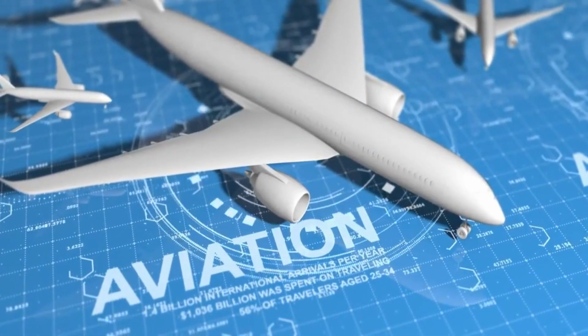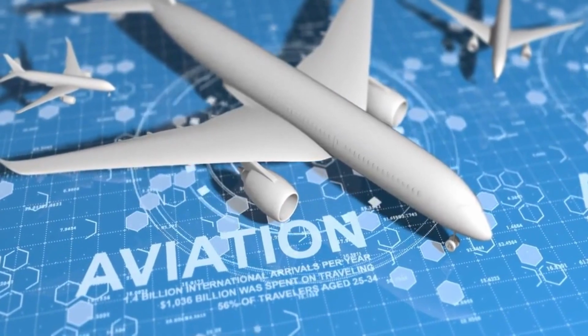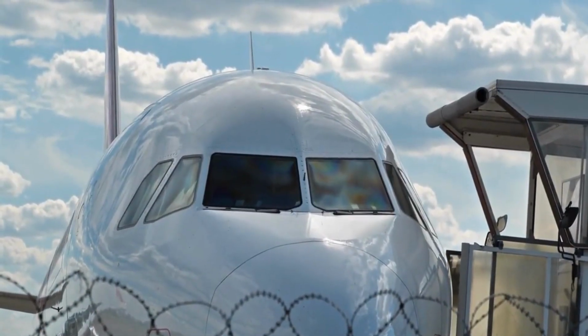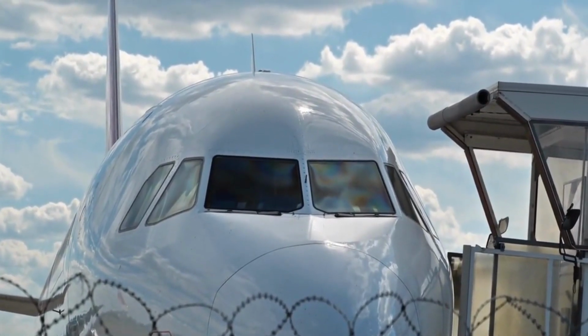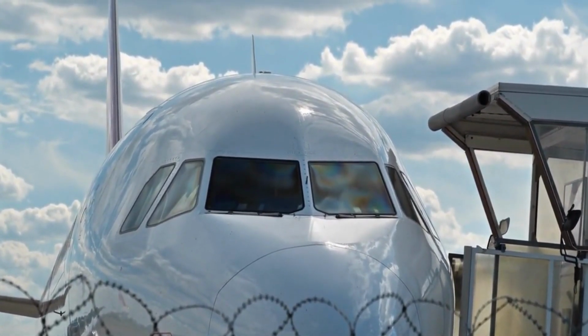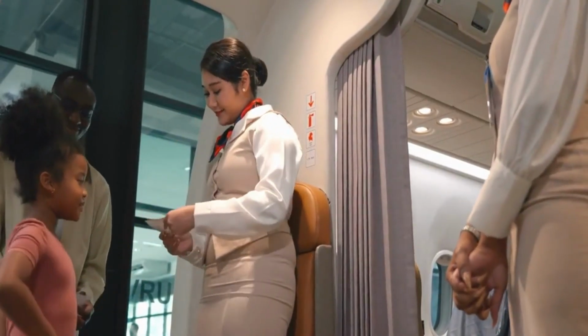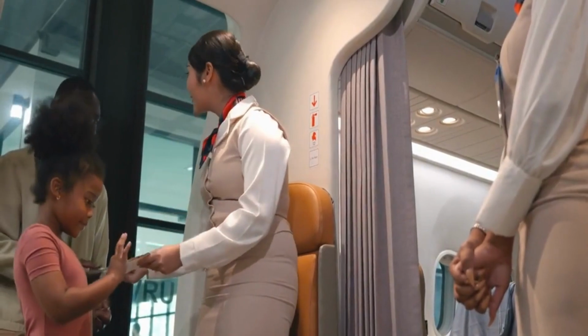One of the biggest expenses for airlines is fuel, which can fluctuate greatly in price. In addition to fuel costs, airlines also have to pay for maintenance and upkeep of their aircraft, which can be expensive. Labor costs are another significant expense for airlines, as they must pay for pilots, flight attendants, and other staff.